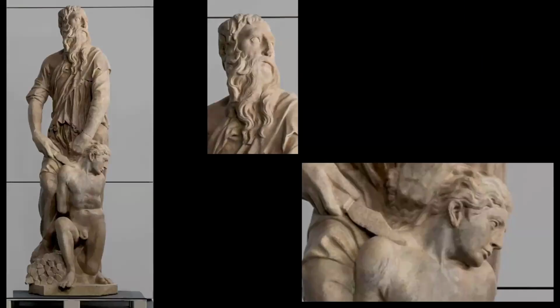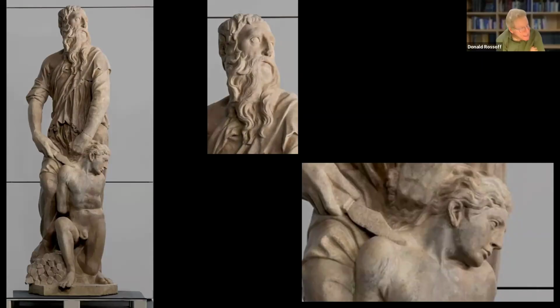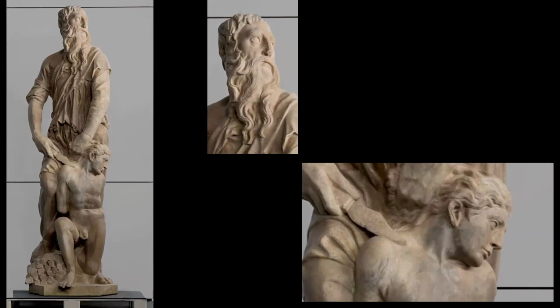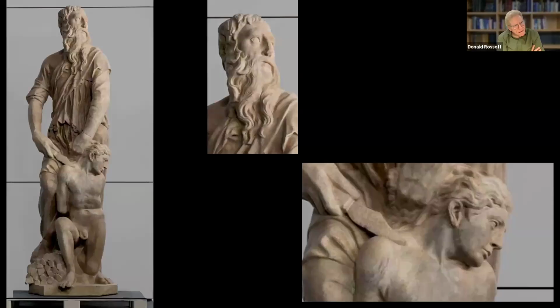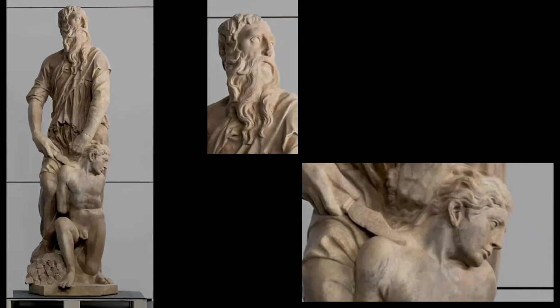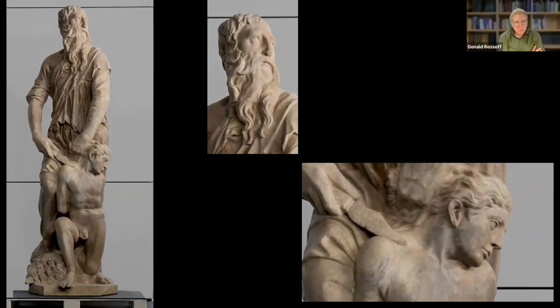Also, Abraham's beard looks wild. He looks like a kook. Well, at least that's how Donatello imagined this ancient biblical figure. And it looks like, to me, Abraham has almost like a blank stare. Yes. Conflicted, confused.